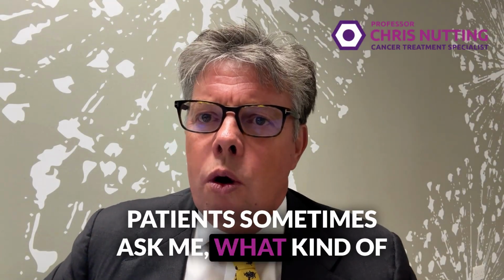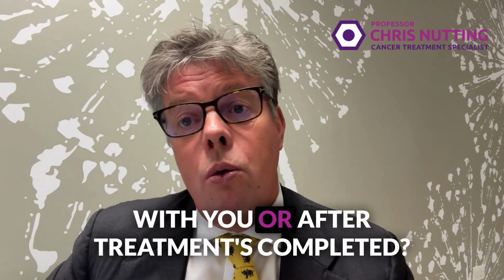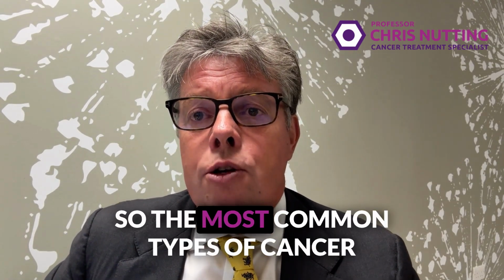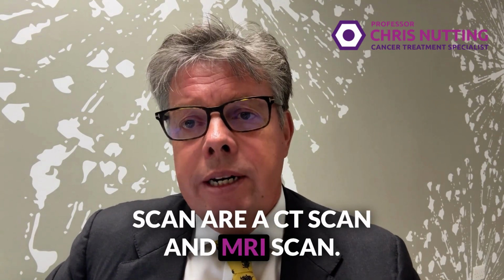Patients sometimes ask me what kind of scan will I need to assess my head and neck cancer, either before I have treatment with you or after treatment's completed. The answer to that question will depend on exactly what we're looking for. So the most common types of cancer scan are a CT scan and MRI scan.